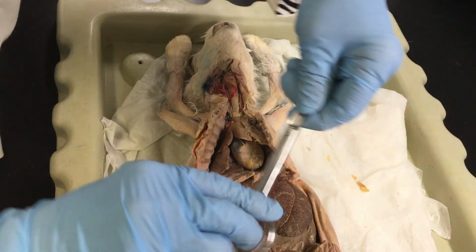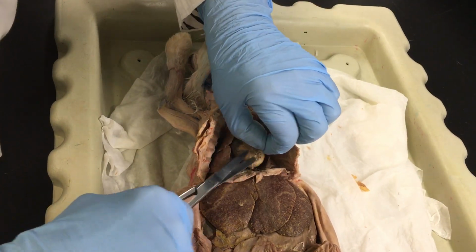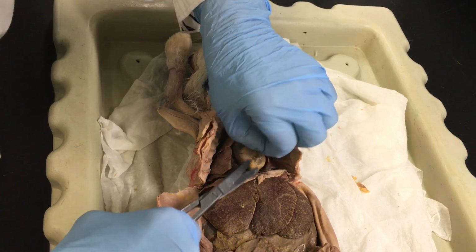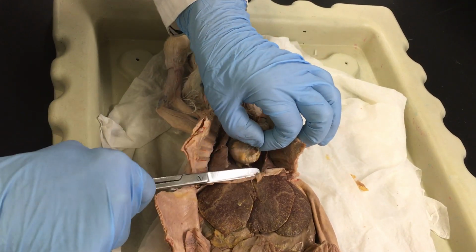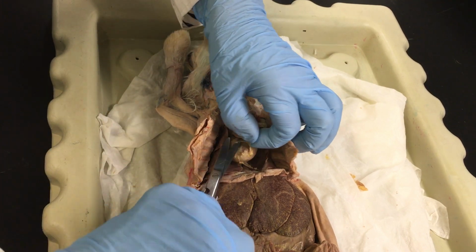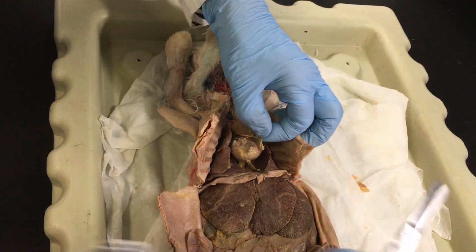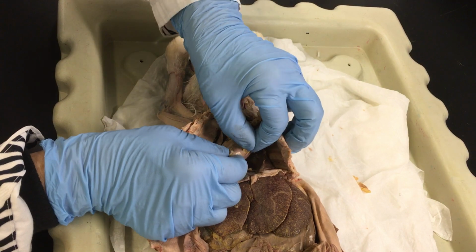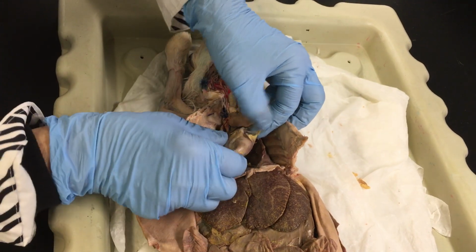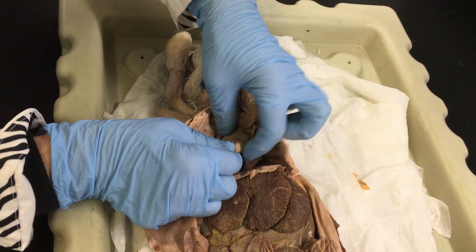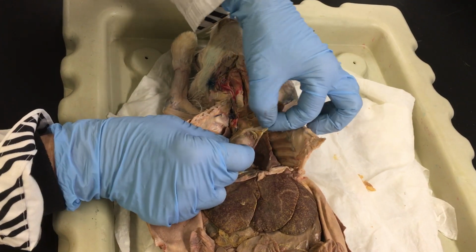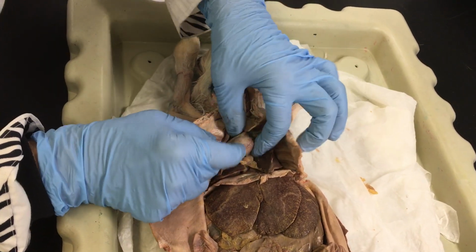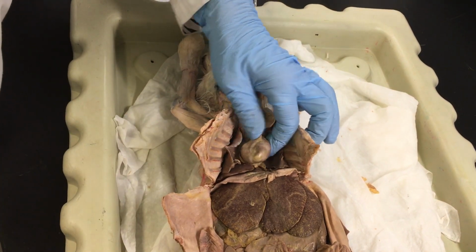I'm going to cut this one off. This one that I'm cutting off is the pericardial membrane. You see I'm peeling it off. There's the pericardial membrane, just like the wall around it. And then there is a membrane very attached to the heart itself. So this is the pericardial membrane, and this is the heart.